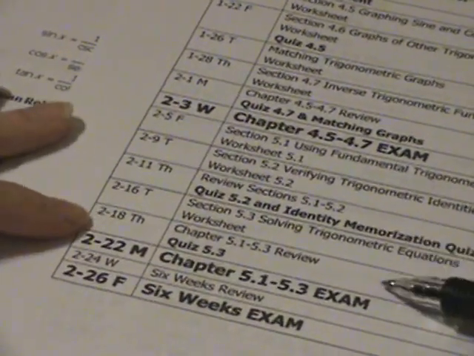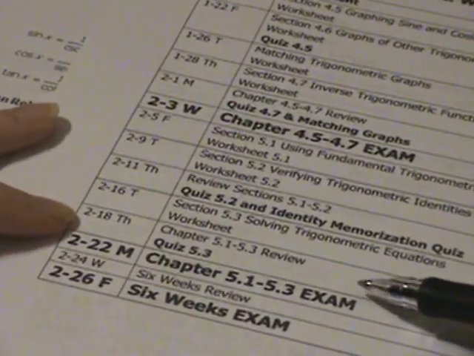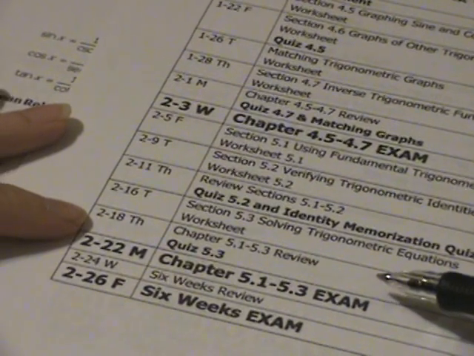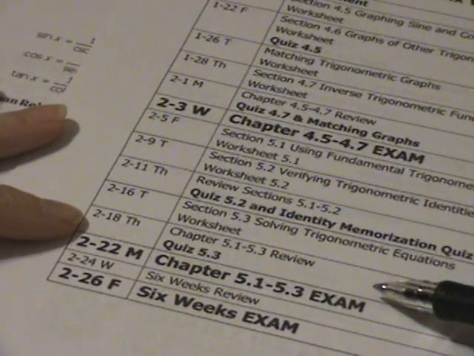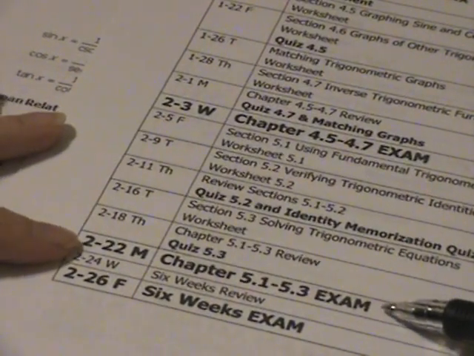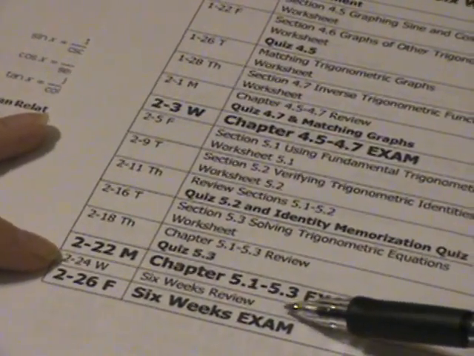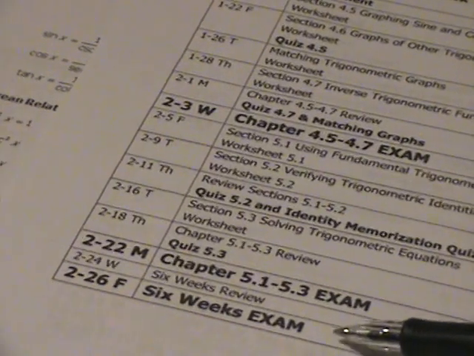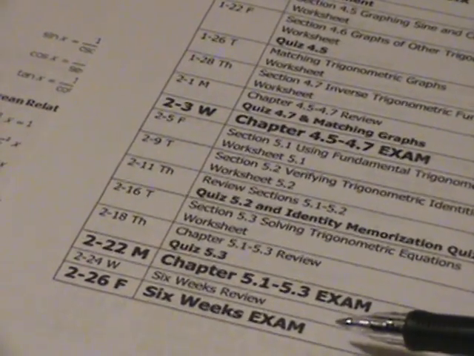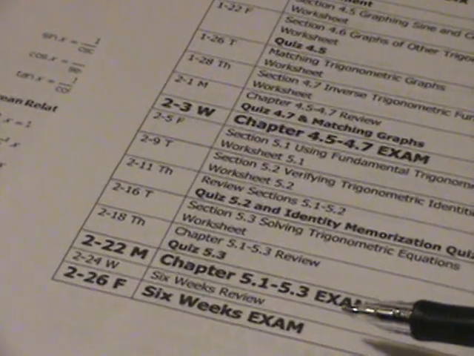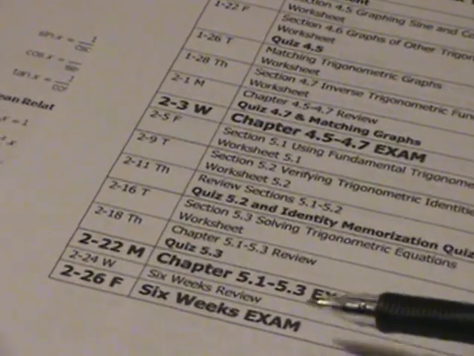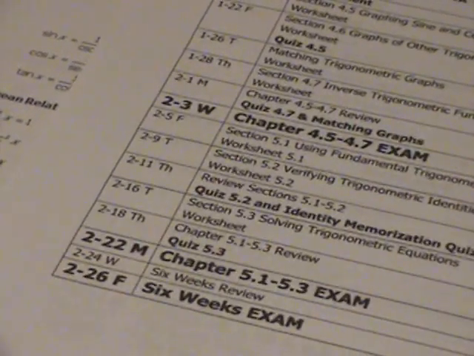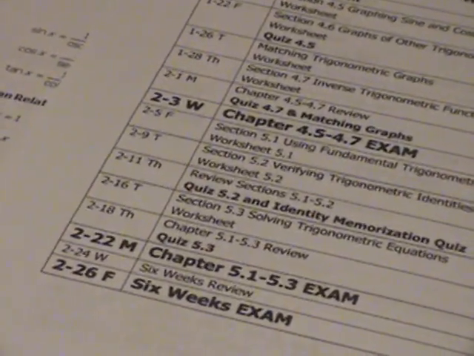So, review on Thursday, quiz. You can stop by sometime on Friday, see if Mr. Fort has them graded so you can study them over the weekend. Chapter test on Monday, 6 weeks review on Wednesday, 6 weeks test on Friday. Blank reviews and keys are posted on the website so you can get to those. And then you'll have new lessons starting with the new 6 weeks.